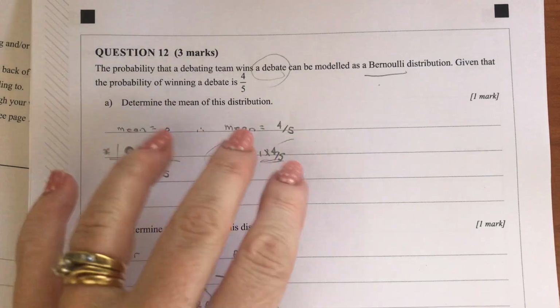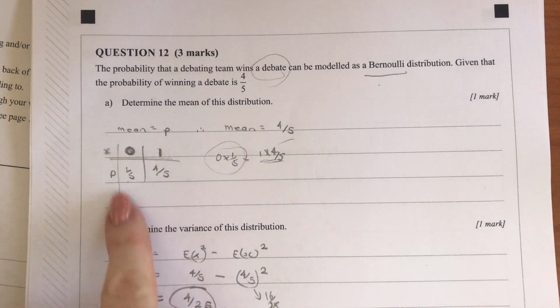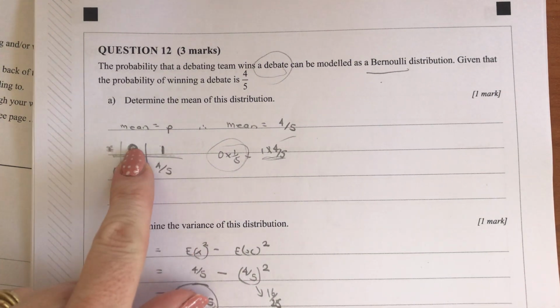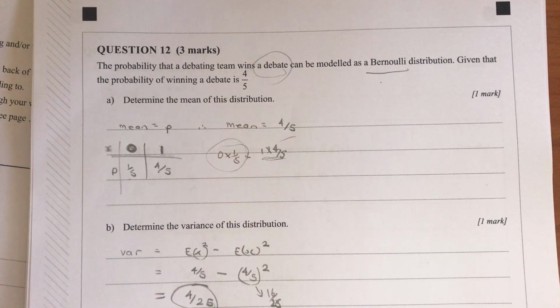I was fiddling around with a little bit of this at the top before I realised I needed to use this method. So when I do my mean, I'm doing the 0 times the 1/5 plus the 1 times 4/5, which is going to give me the 4/5 there.